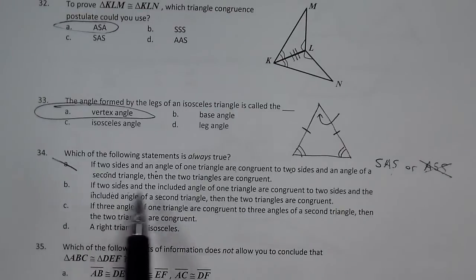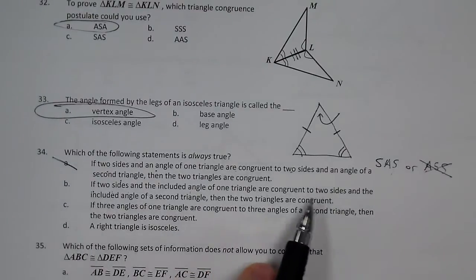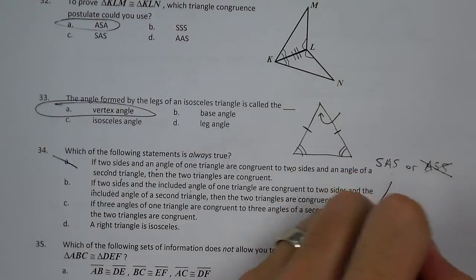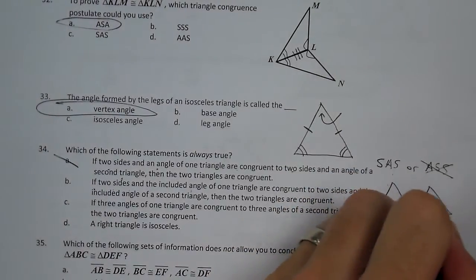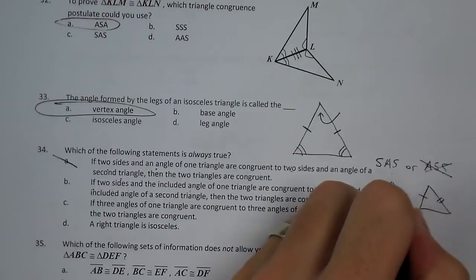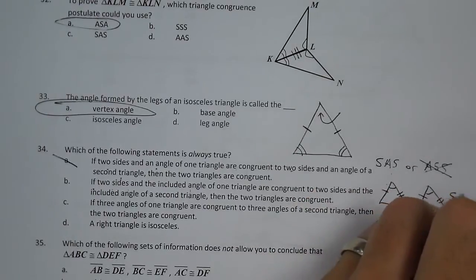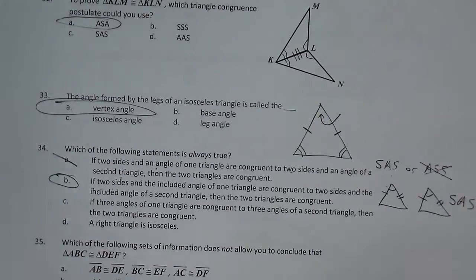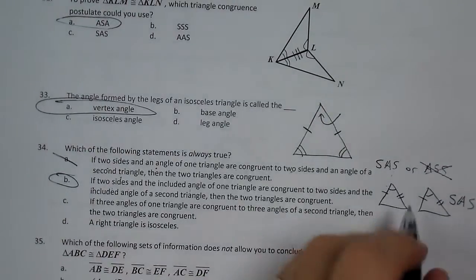For B, if two sides and the included angle of one triangle are congruent to two sides and the included angle of a second triangle. So now it's saying, all right, we got two triangles, two sides and the angle between them. Now it's looking like side angle side. We can be good with that, but let's keep going. If three angles of one triangle are congruent to three angles of a second triangle.